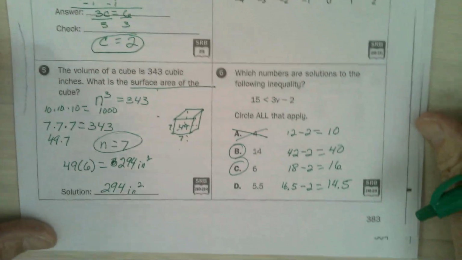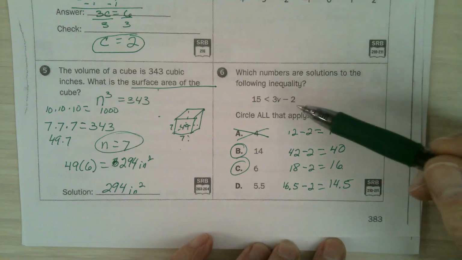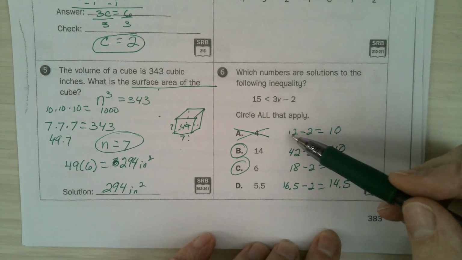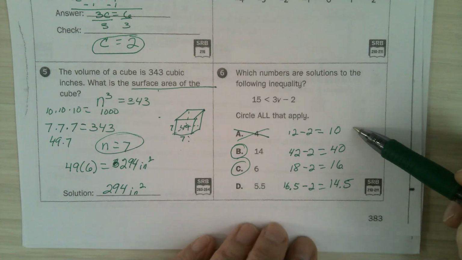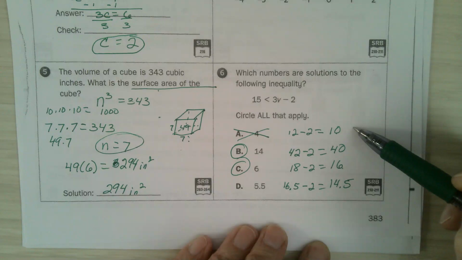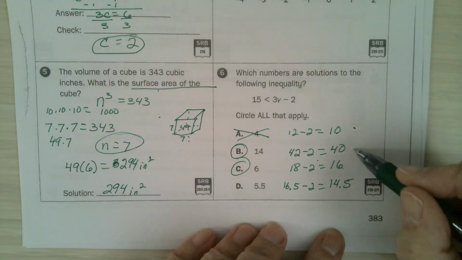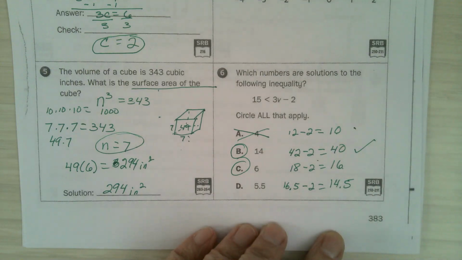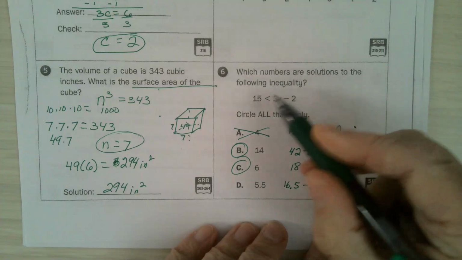In number 6, you should have B and C circled. Why? Well, 4 times 3 is 12, and 12 minus 2 is 10. That's not bigger than 15. 3 times 14 is 42, minus 2 is 40. Yep, 40 is bigger than 15. 6 times 3 is 18, minus 2 is 16. Yep, 16 is bigger than 15.